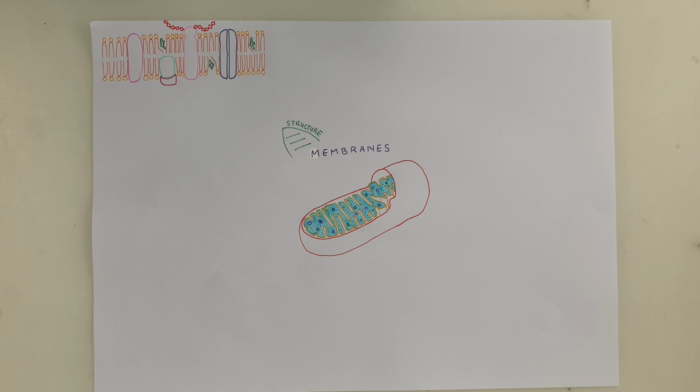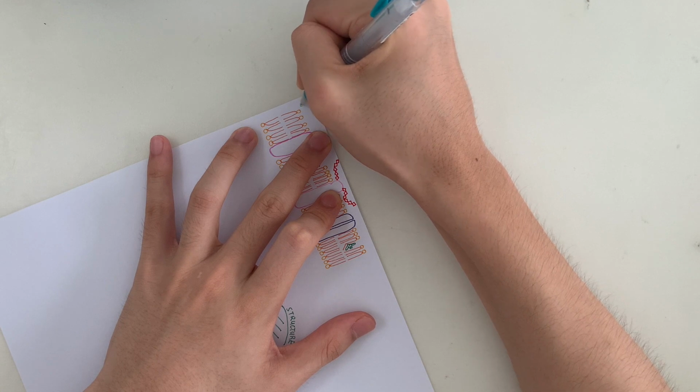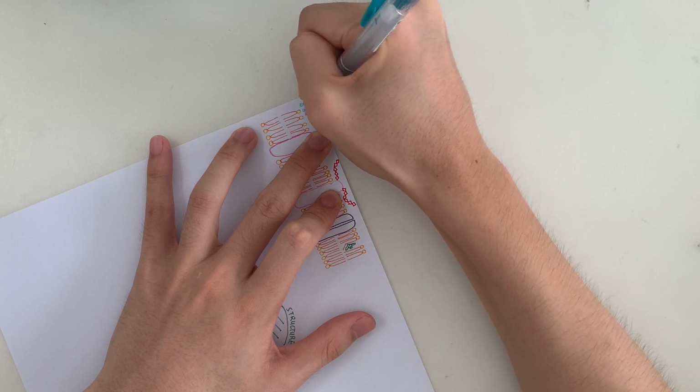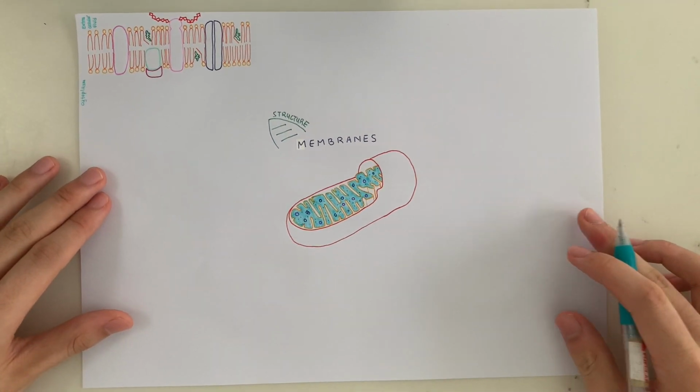science inquiry. What you see here is a basic depiction of the fluid mosaic model, which is the currently accepted model of membrane structure. As discussed in my mind map on cell structure, cell membranes act to separate cytoplasm, which is everything within the cell, from extracellular fluid, which is everything outside the cell.